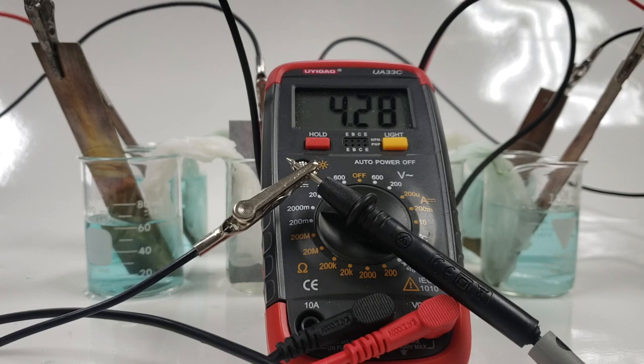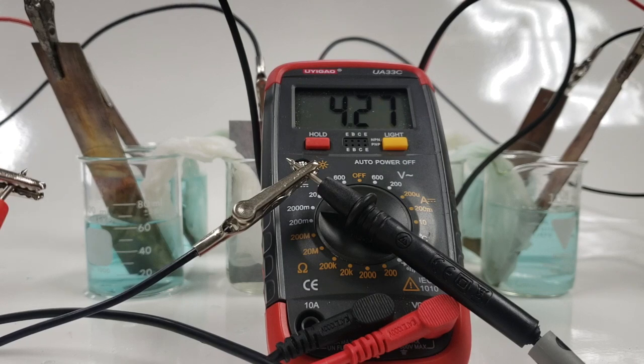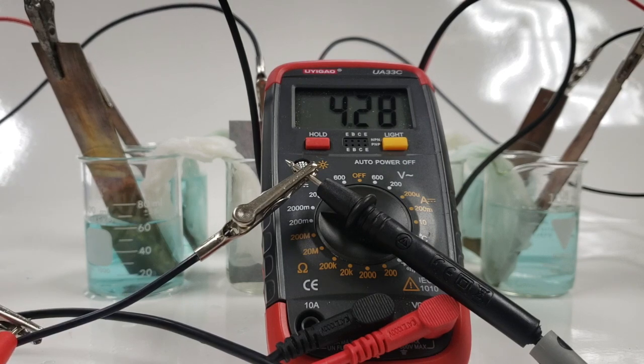We're getting 4 volts. That's kind of exciting, actually. I mean, it's a big messy thing, but it shows that's a battery. That's a real battery now.